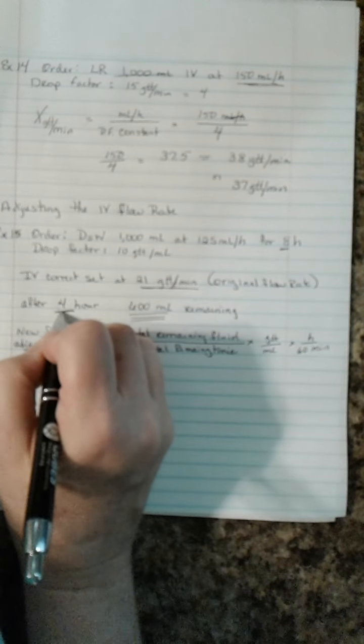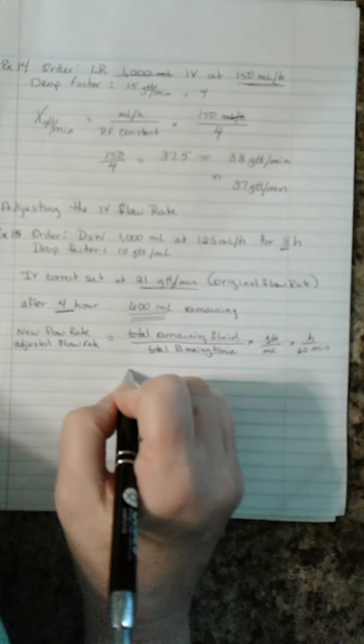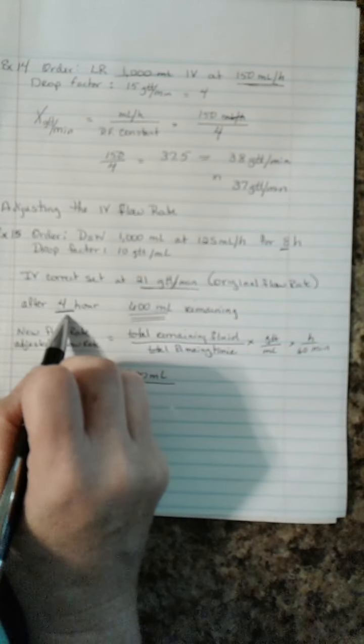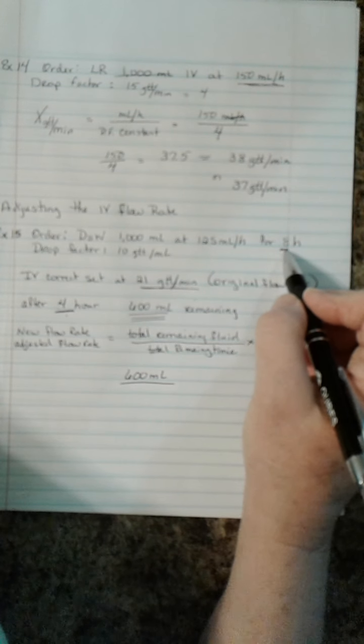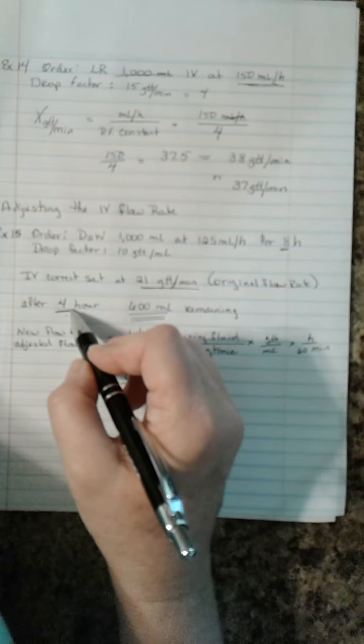After 4 hours, let's write down 600 milliliters. After 4 hours, how many hours am I going to have remaining? I started with 8. 4 hours later, I still have 4 hours remaining. Times my drop factor, the 10 drops per milliliter, and then times my time conversion.